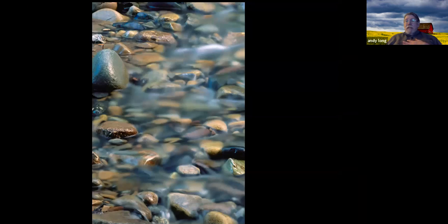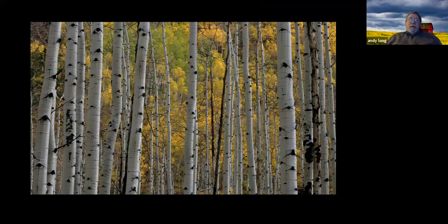It teaches you how to see water running over the rocks and think in your mind, okay, there's this scene with the water over the rocks, but to do a very long exposure of it, to get that mystical water slightly running over large rocks in a stream. It teaches you to see the forest for the trees.